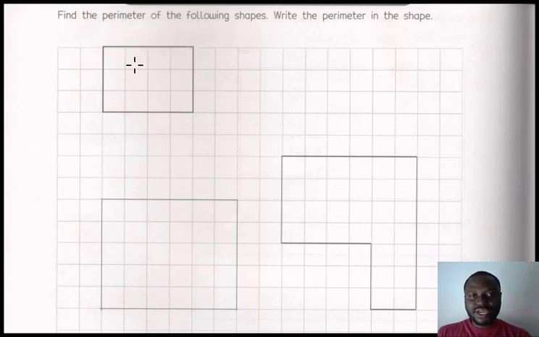The same way, we have 1, 2, 3, 4 squares here. Each side of this square is 1 centimeter. So if you have 1, 2, 3, 4 squares, that is going to give us 1 times 4, which is 4 centimeters. Now do the same thing here: 1, 2, 3, so 3 centimeters, because we have 3 squares there.